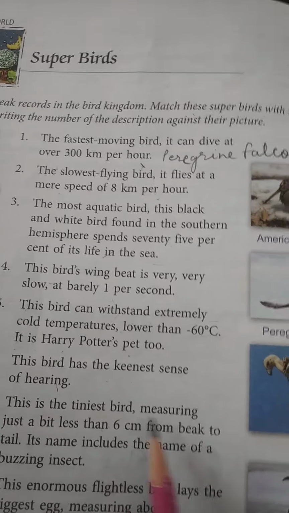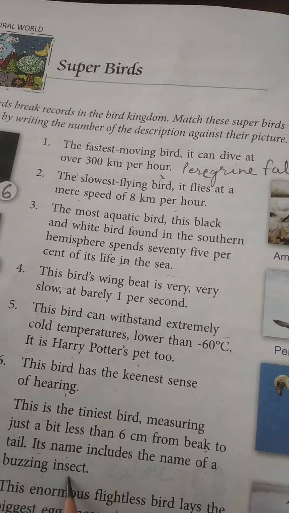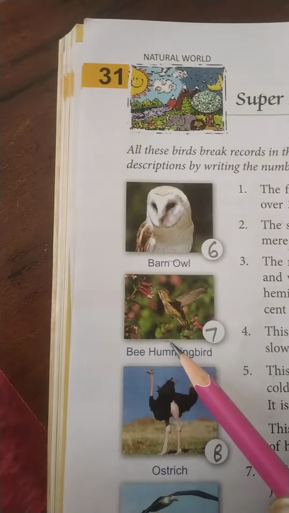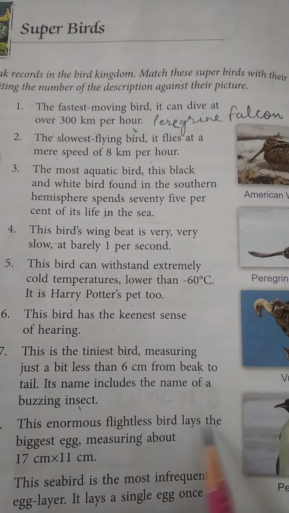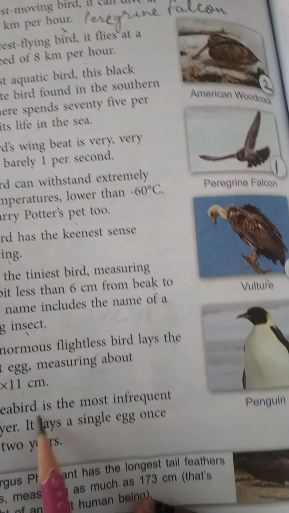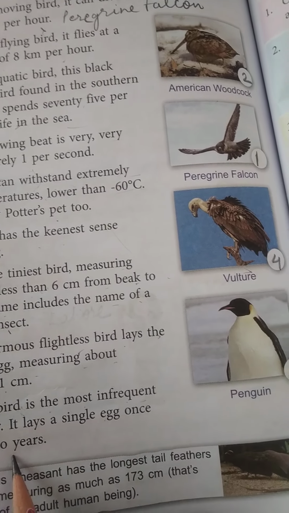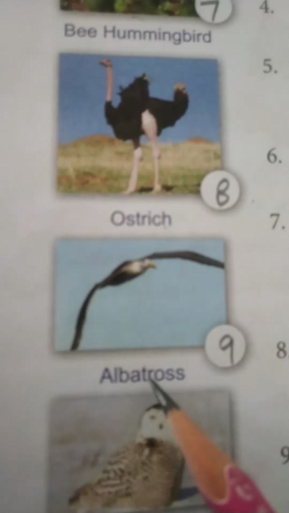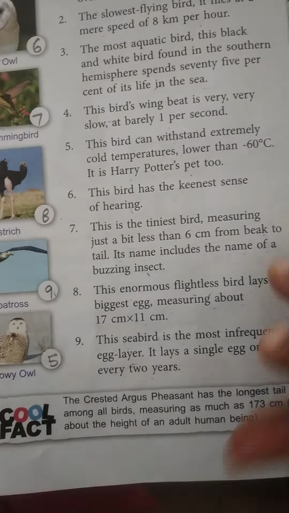This is the tiniest bird, measuring just a bit less than 6 cm from beak to tail. Its name includes the name of the buzzing insect. It is bee hummingbird. This enormous flightless bird lays the biggest egg, measuring about 17 multiplied by 11 centimeters. And this is the ostrich, the 8th one. The 9th one, this seabird is the most infrequent egg layer. It lays a single egg once every 2 years. And this is the albatross. This is the 9th one. So this is all about your page number 74.